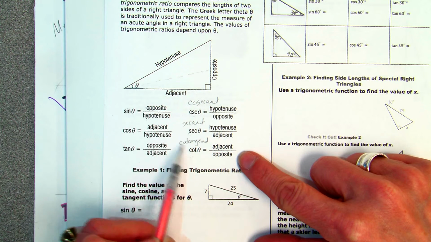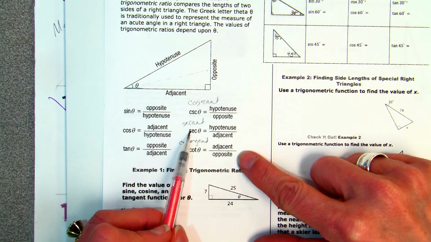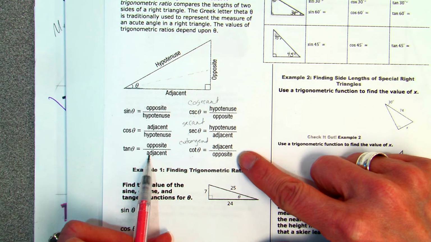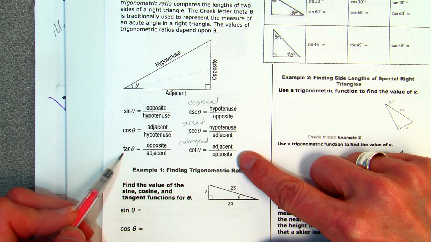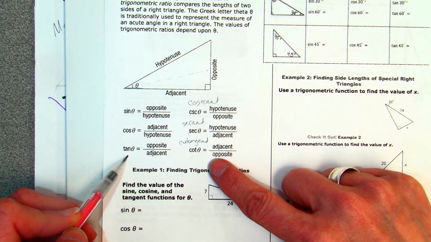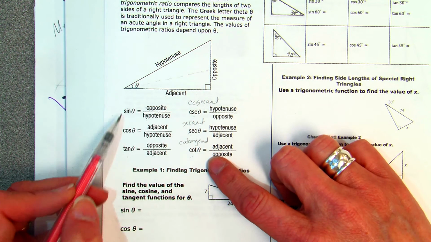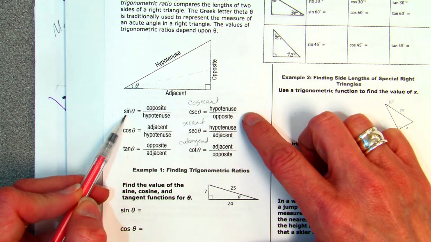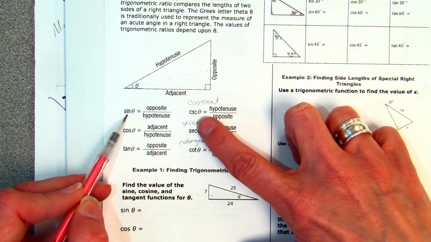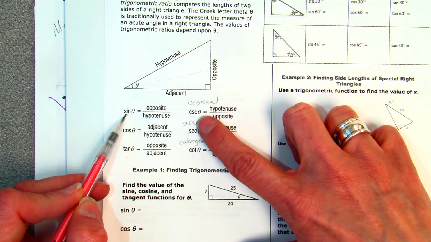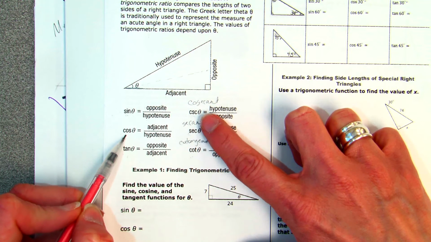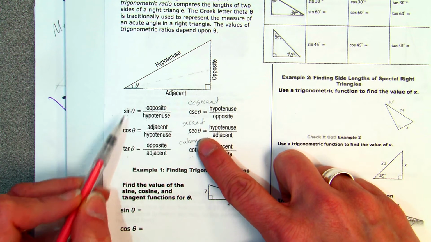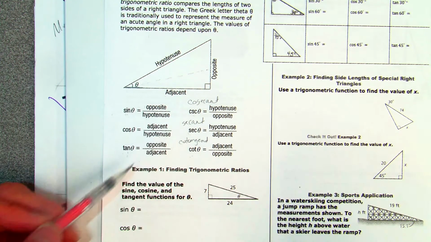And the way I remember which word goes with the three trig functions that you're familiar with, if you'll notice, you've got sine, cosine, tangent. Of course, cotangent is the reciprocal of tangent, so that one's not hard to remember. And I remember the reciprocal of sine is the other C word. The C's and S's go together. So the reciprocal of sine is cosecant. The reciprocal of cosine is the other S word. It's the secant. So you've got sine, cosine, tangent, cosecant, secant, and cotangent.